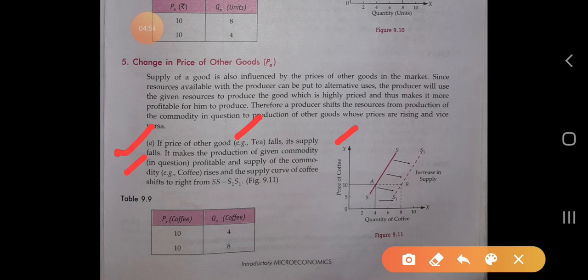Okay, if the price of the other good, here we have taken the other good as tea, and the supplier is producing the commodity coffee, but he is shifting his resources to the next. So if the price of the other good, tea, which the supplier has taken here, falls, the fall in price means that its supply will also fall. Why?